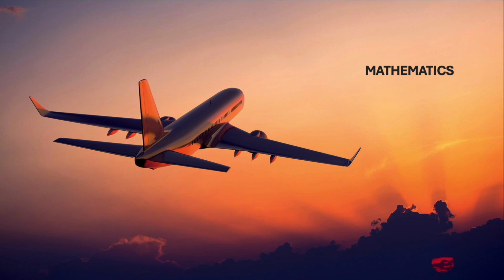Mathematics. 1. What formula is used to find the area of a circle? Area equals pi over 4 times diameter squared. Or area equals pi times radius squared.